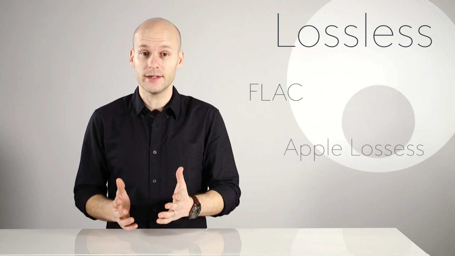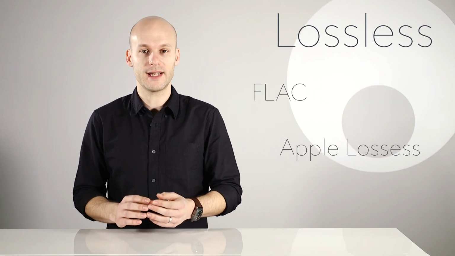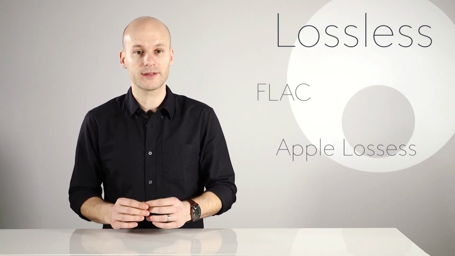With lossless formats such as FLAC and Apple Lossless, none of the original music data is thrown away when it's compressed. This means it sounds just as good as the original because all the info is still there. But these lossless files are much larger than lossy formats, so fewer songs can be stored on an equivalently sized hard drive. So how can a file be compressed losslessly?